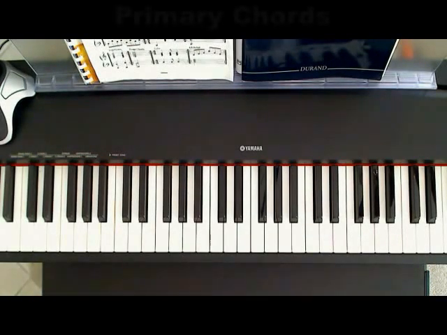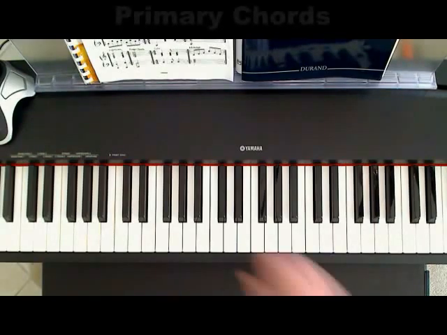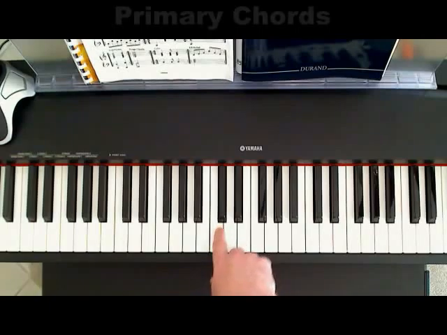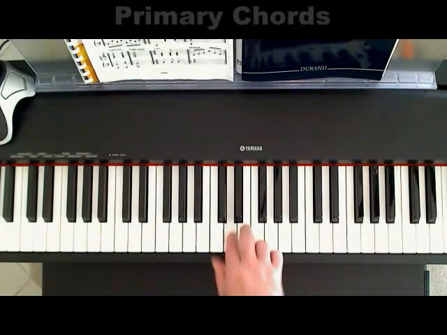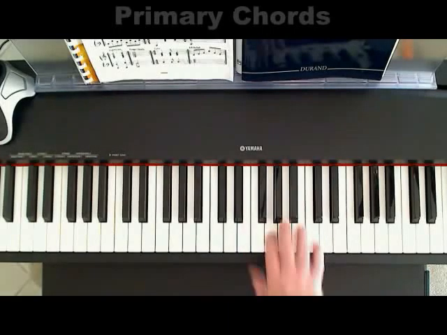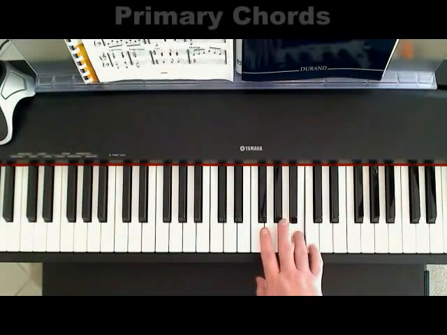This video is on primary chords and how to pull them out of the major scale. If we're looking at the C scale, let's take a look at the notes. C, D, E, F, G, A, B, C.